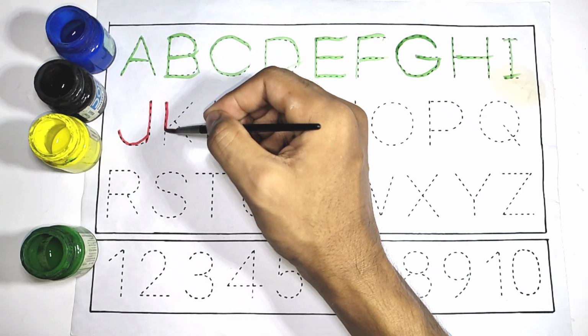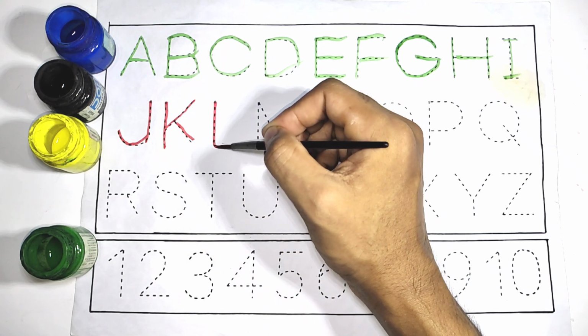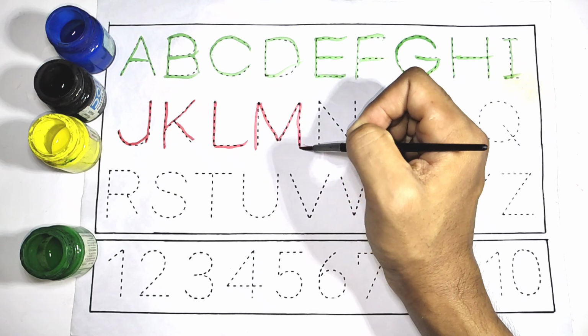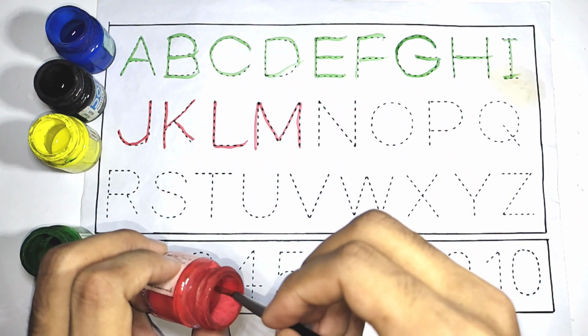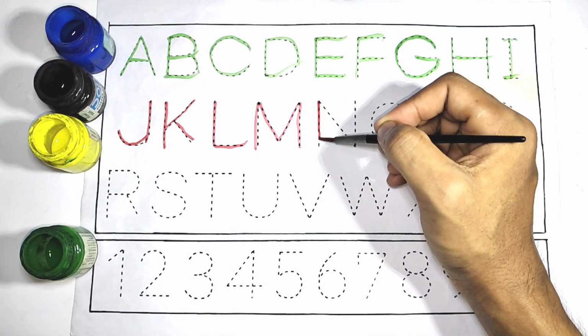The next one is K. K for kite. The next one is L. L for lion, L for lemon. And the next one is M. M for moon. Now we draw N for nose, N for nest.